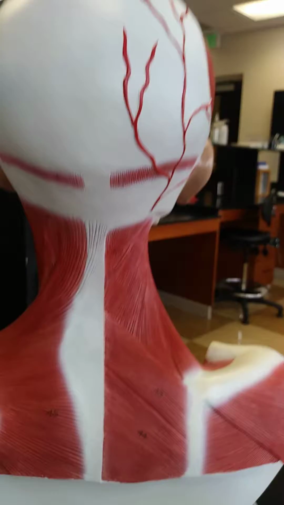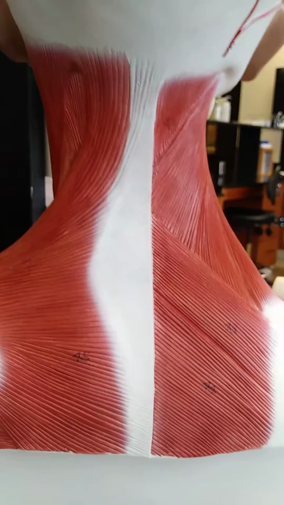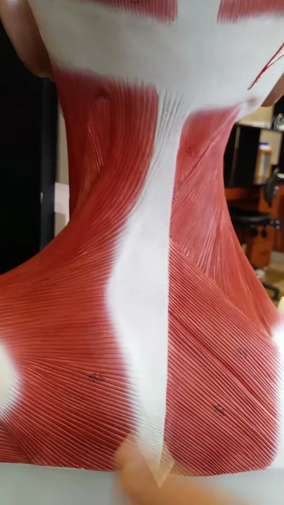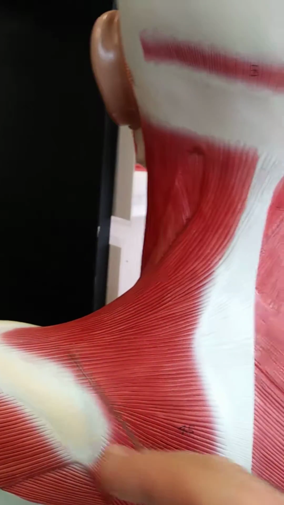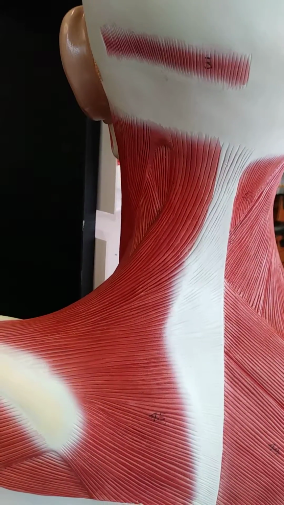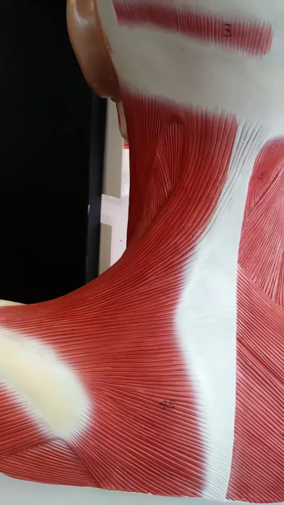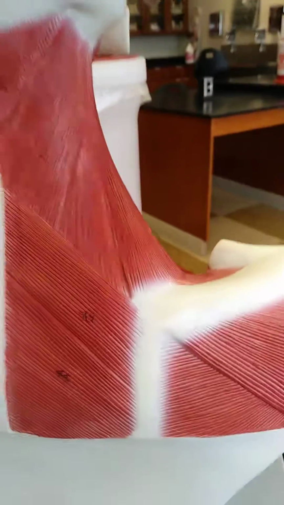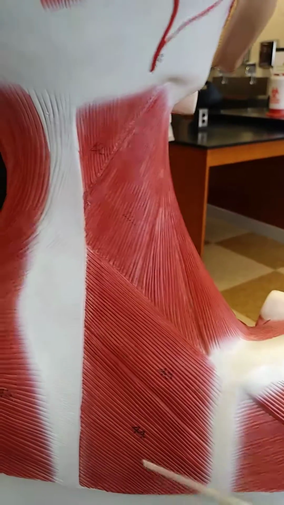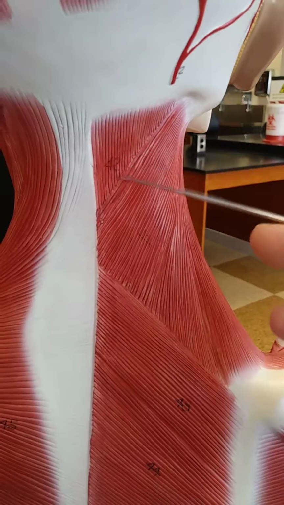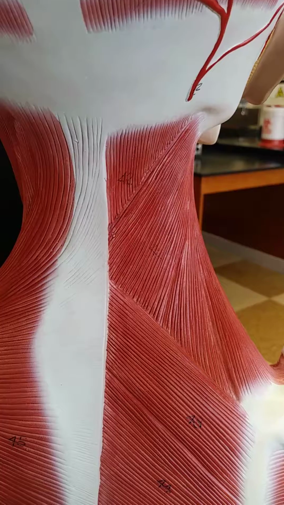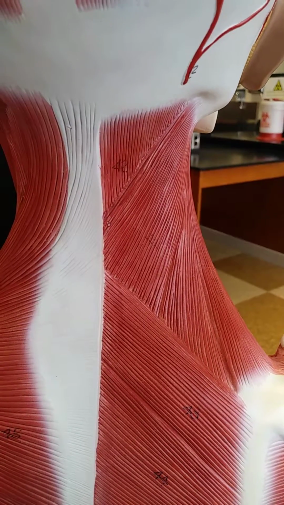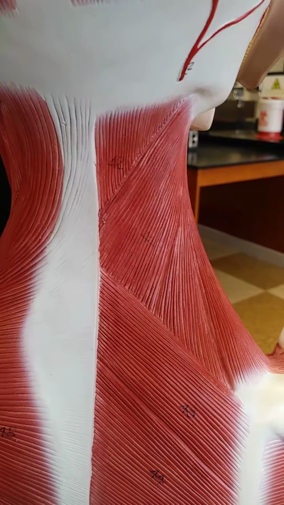And if I look at the posterior view from here, we would have number 45. This is the trapezius muscle. If we go into the upper portion right there, this is the semispinalis capitis muscle.